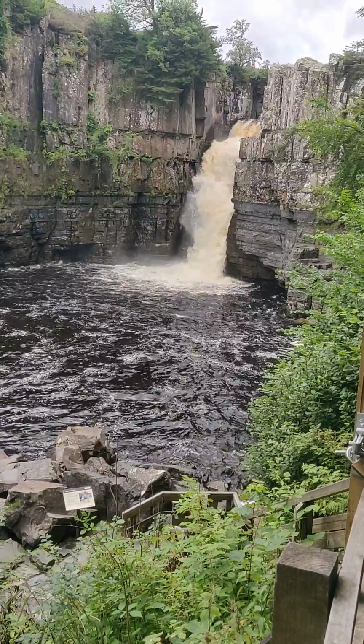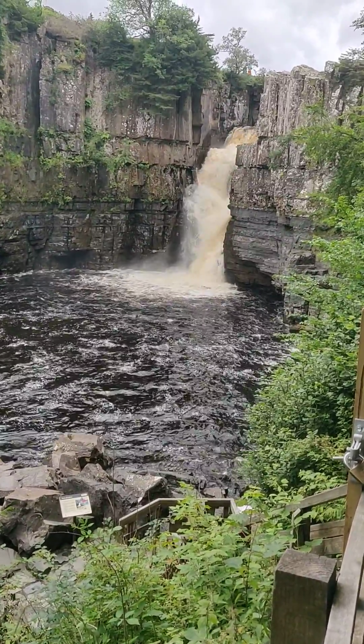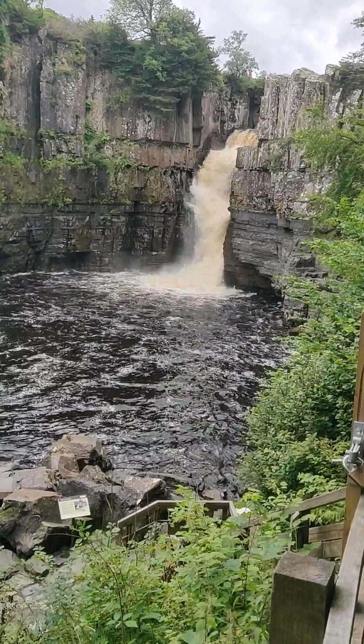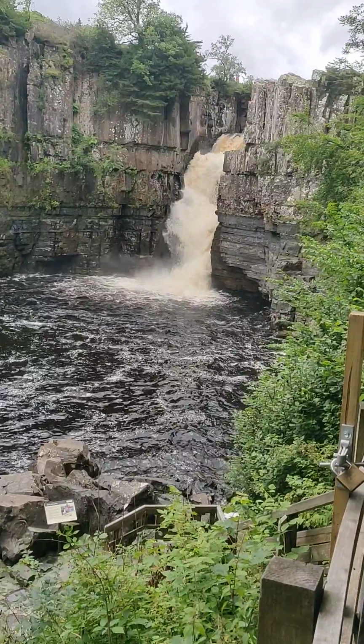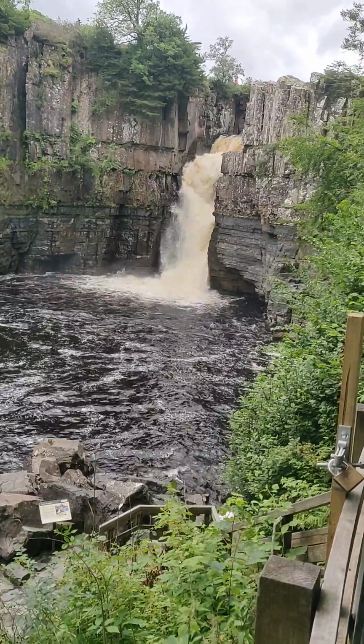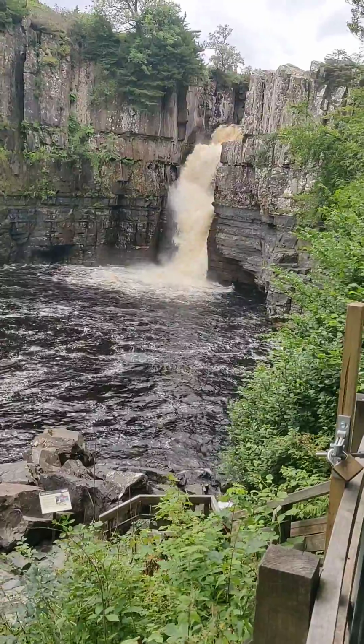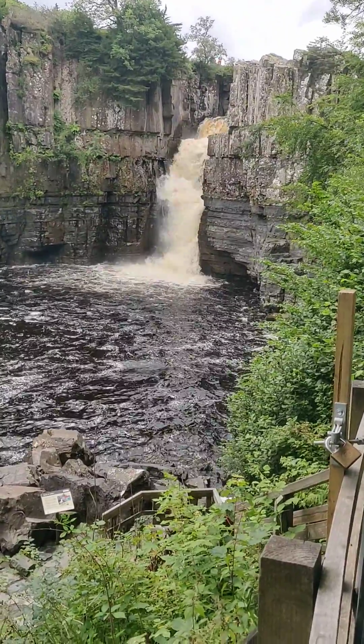Now, High Force has been ultimately shaped by the meltwaters from the previous glaciation. Now, if you link this to your glaciation topic, the northern half of the UK was covered in an ice sheet that extended down to around the Bristol Channel.